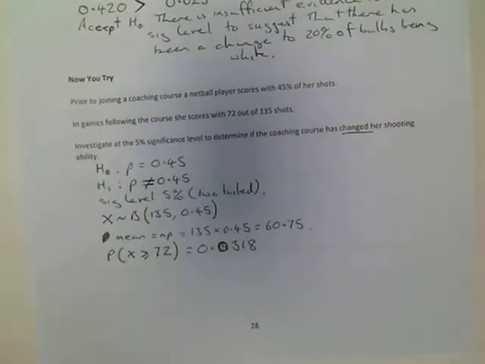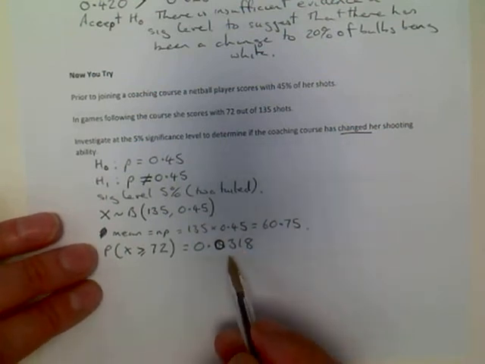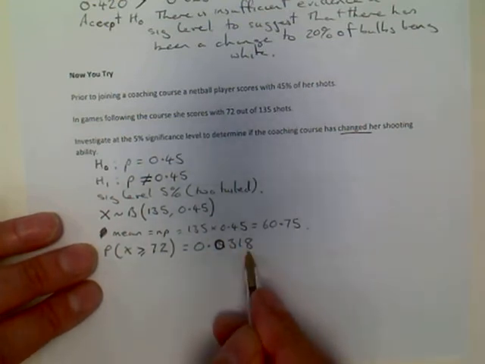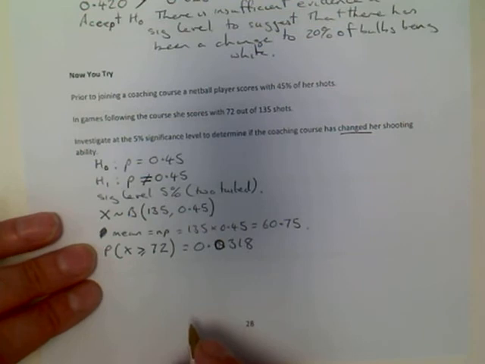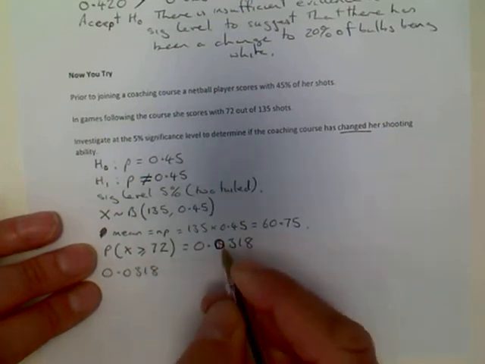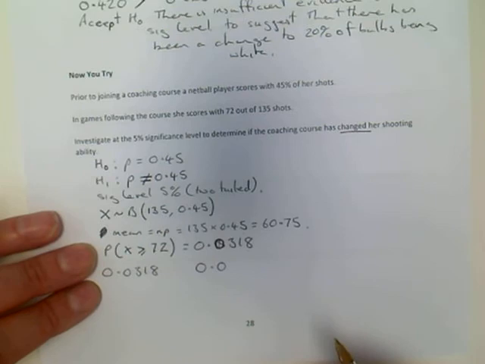Okay, so I now need to compare my test statistic, or my probability on the assumption that H0 is true, against my significance level. Because it's two-tailed, I need to compare against half of my significance level.